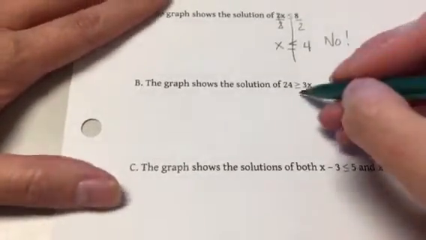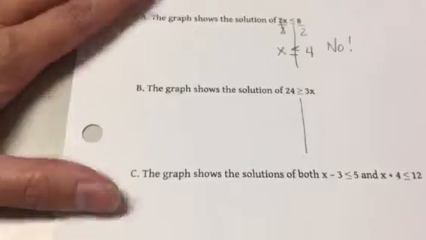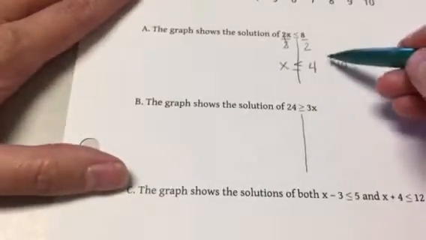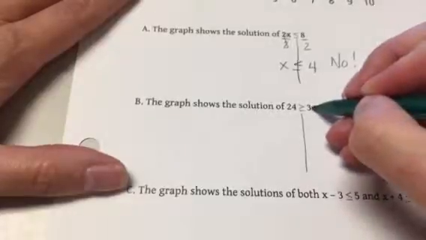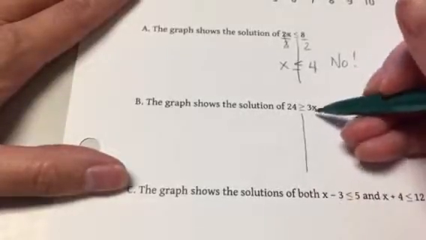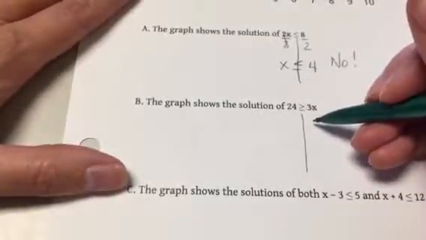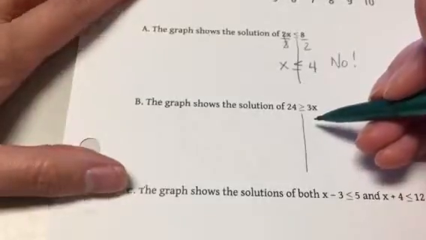Go to B. I'm going to put my line down again. This one you're going to solve just like you did up here. So I'm not going to solve this one for you, but same thing. These are being multiplied, so you need to do the opposite to solve. I'm going to skip down to C.